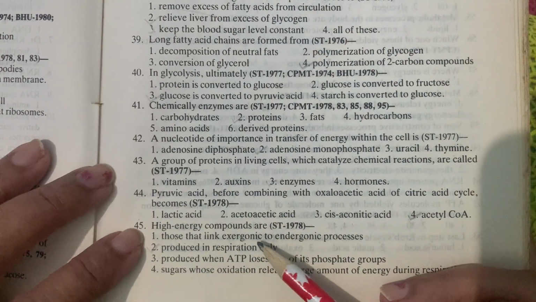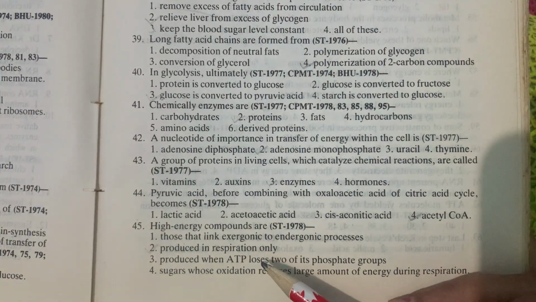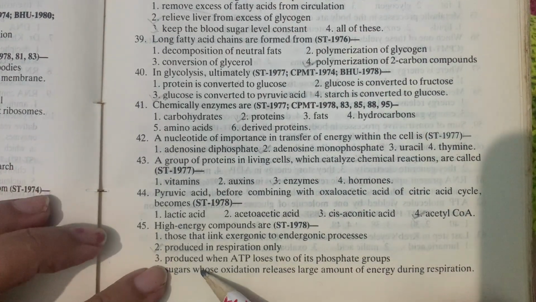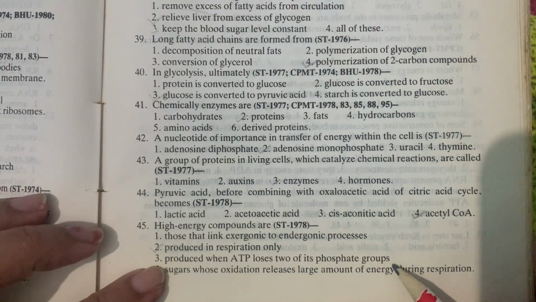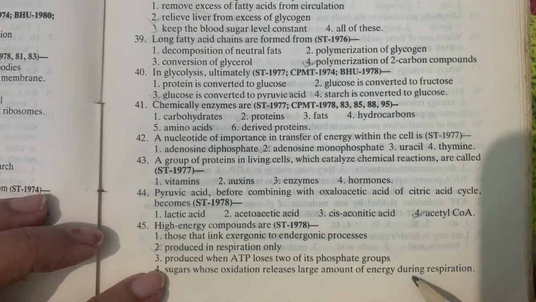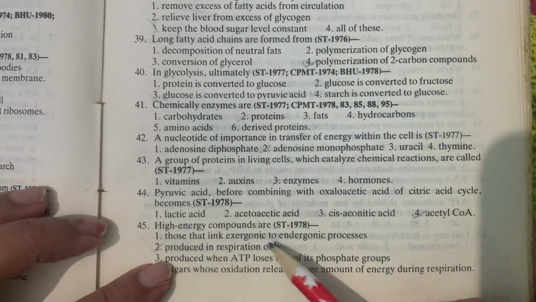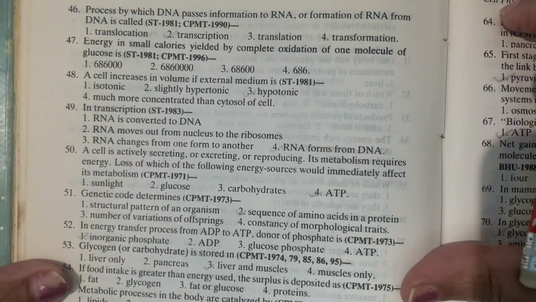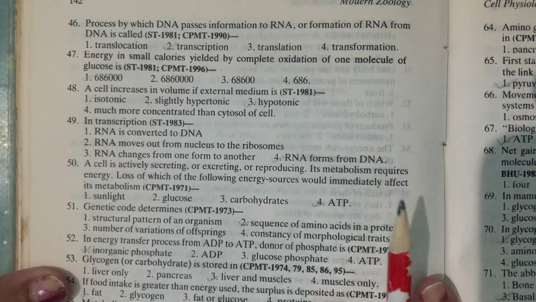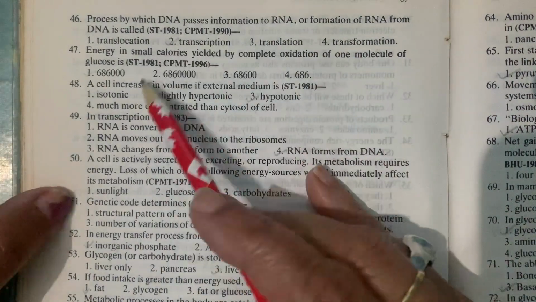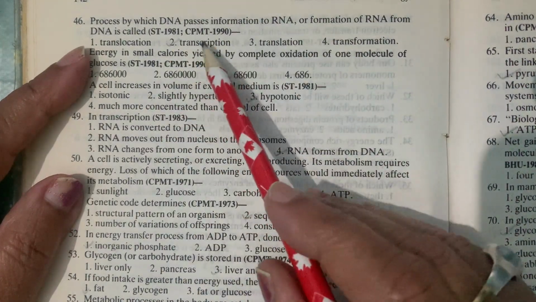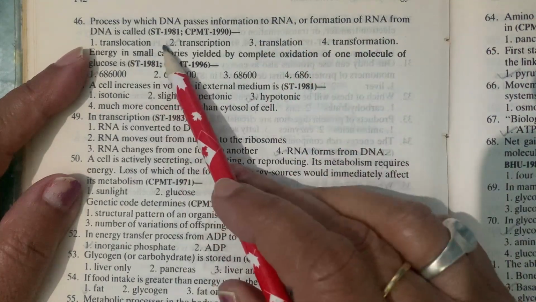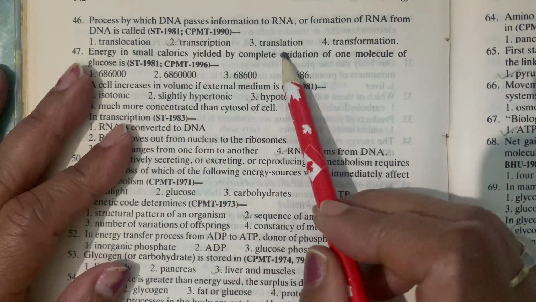High energy compounds are those that link exergonic to endergonic process, produced in respiration only, produced when ATP loses two of its phosphate groups, sugars whose oxidation releases large amount of energy during respiration. Produced in respiration only. The process by which DNA passes information to RNA, or formation of RNA from DNA, is called translocation, transcription, translation, transformation.